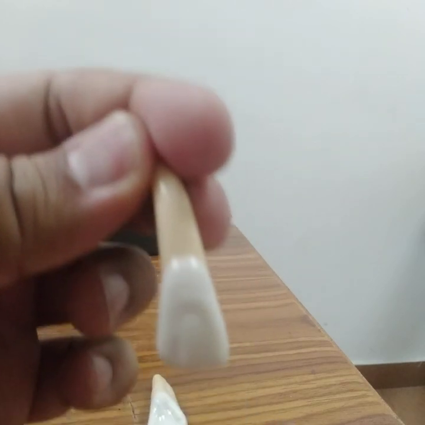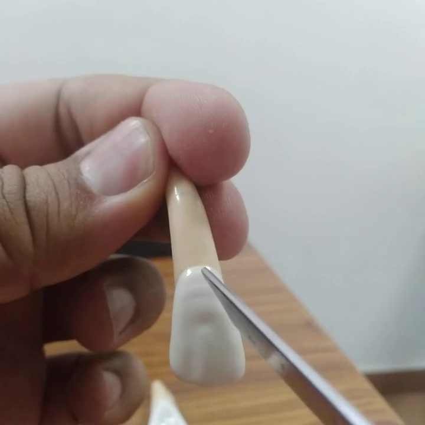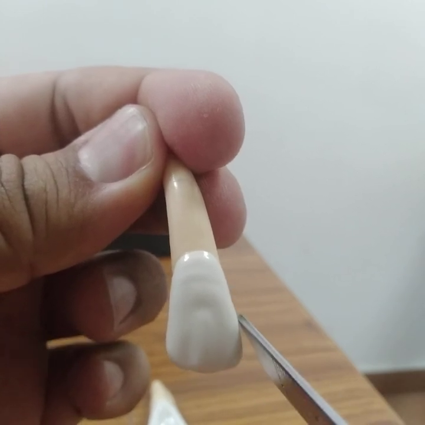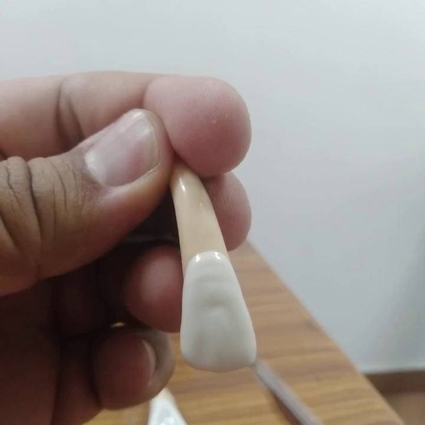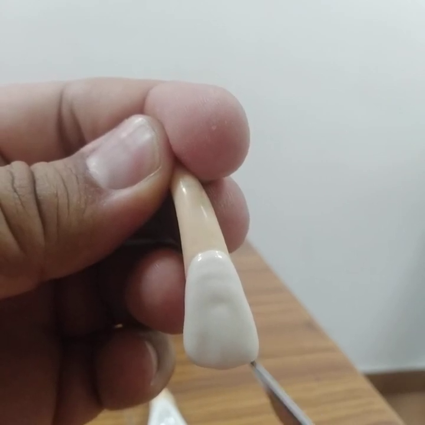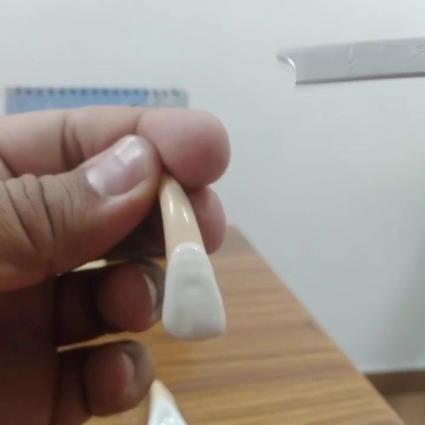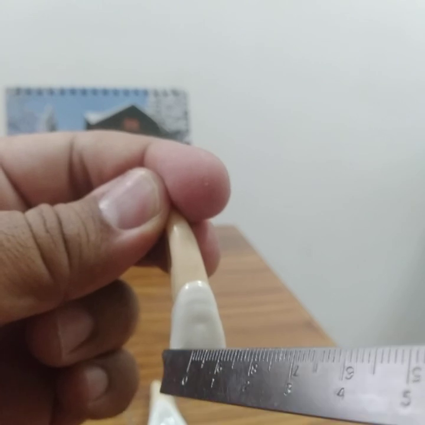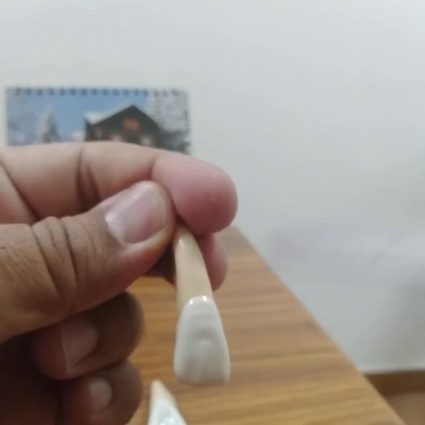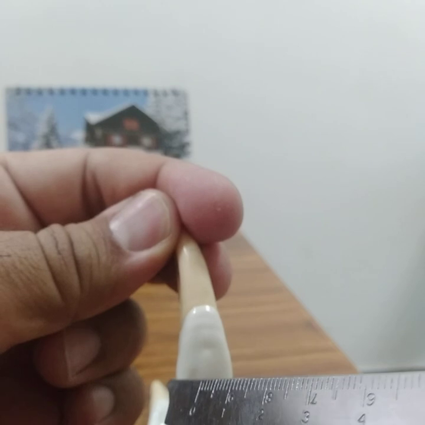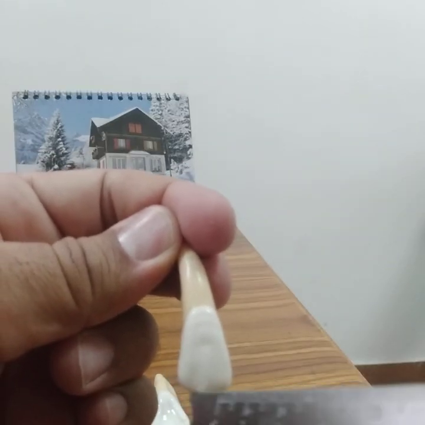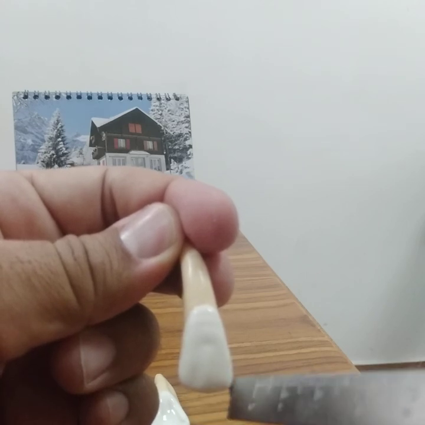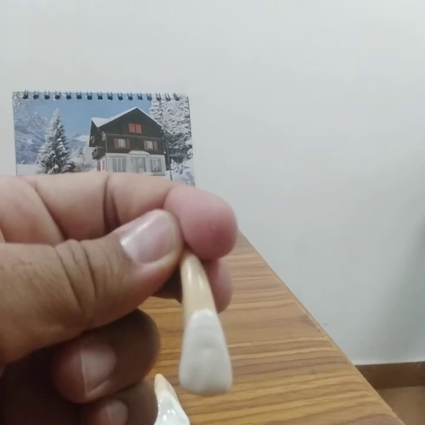This is the mesial outline. The mesial outline is straight, but the mesio-incisal angle is rounded as compared to the mesio-incisal angle of the central incisor. The distal outline is convex or rounded. The disto-incisal angle is more rounded than the disto-incisal angle of the central incisor. The incisal edge is not straight due to rounding of the mesio-incisal and disto-incisal angles.